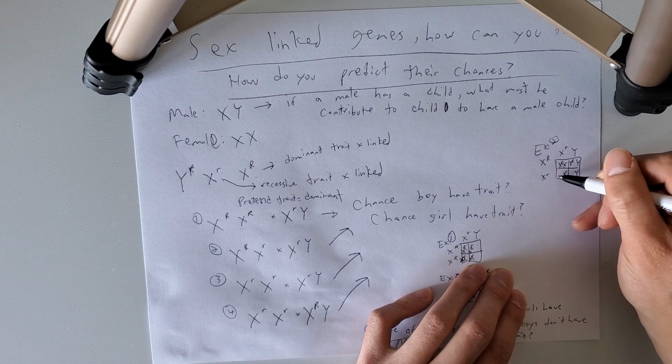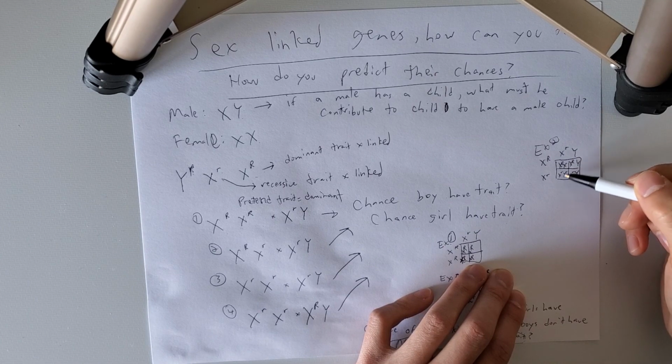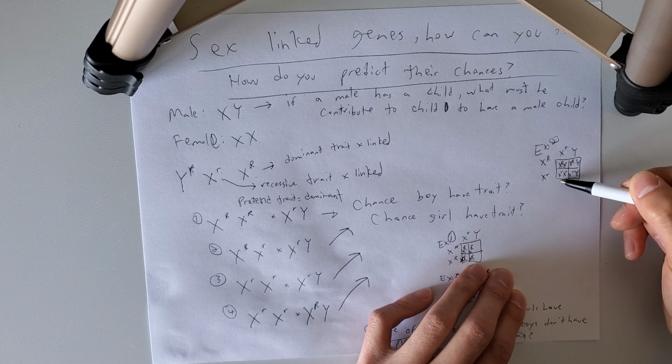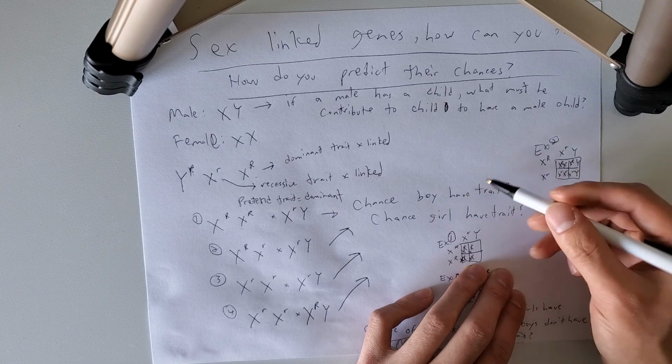This is X lowercase r, X lowercase r. So you can see 2 boxes, one out of the 2 boxes has the X capital R, so it's 50% chance of girl. And 2 out of the boy boxes have the X capital R, so it's 50% chance boy, like we just said.